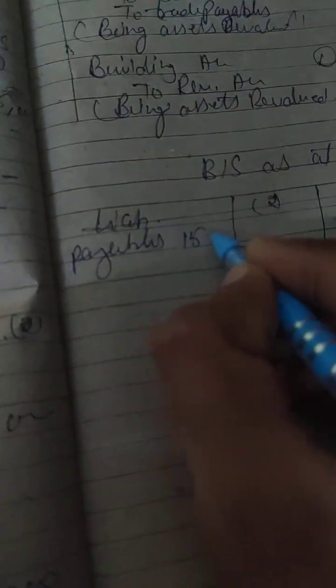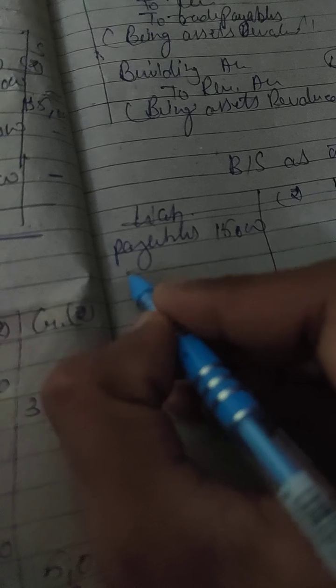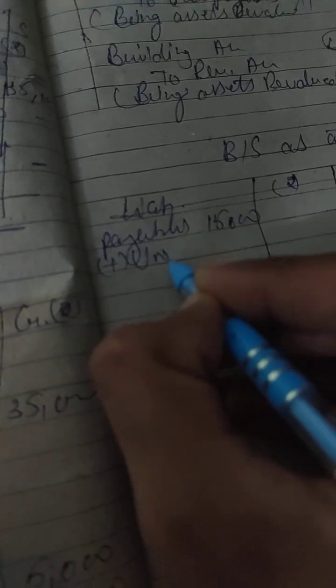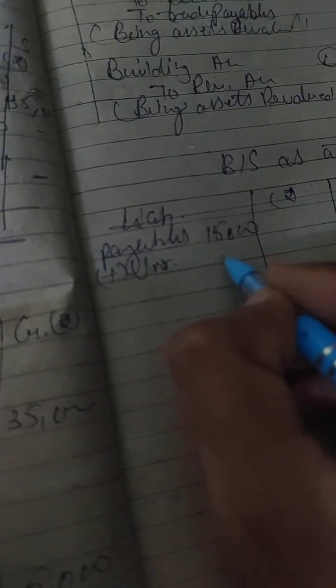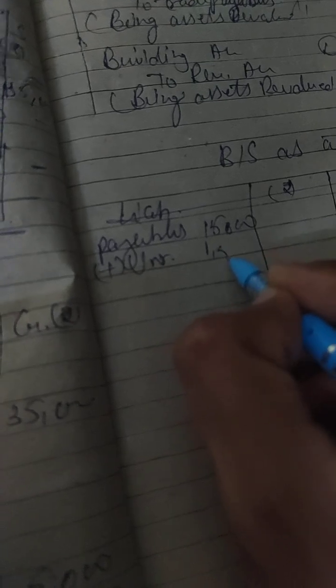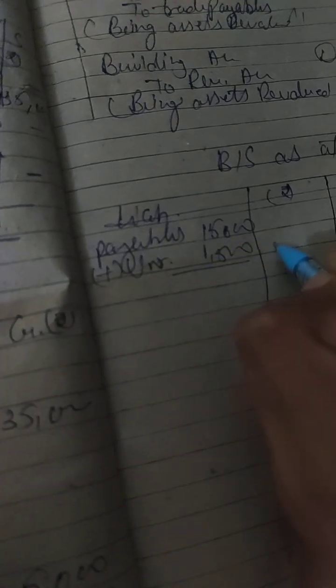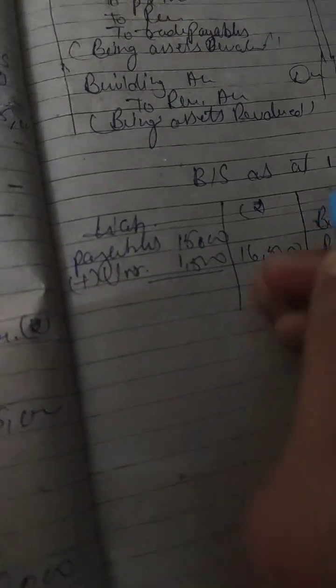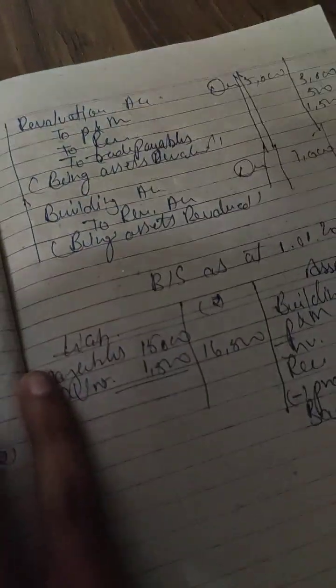Now let's come to the liability side, payables. Payables earlier balance was 15,000, and plus unrecorded. Unrecorded is 1500, so now 16,500 is this balance. Apart from this, we are having the capital accounts to write down.